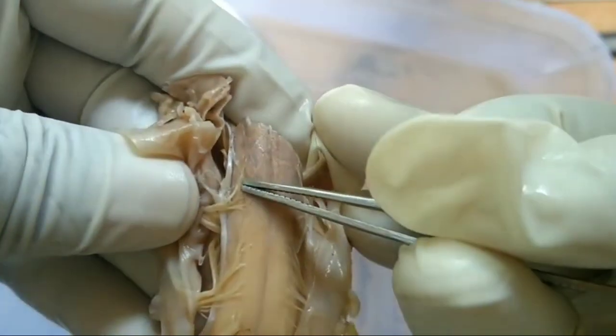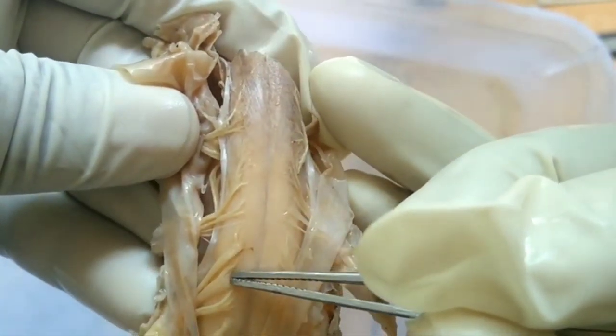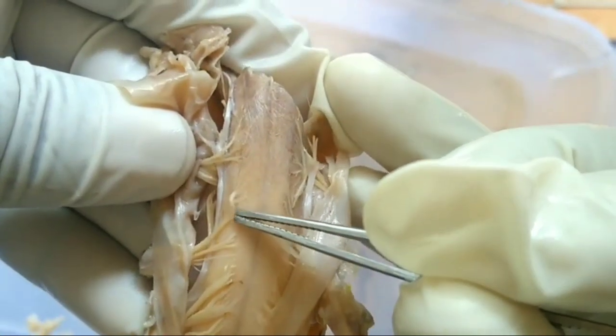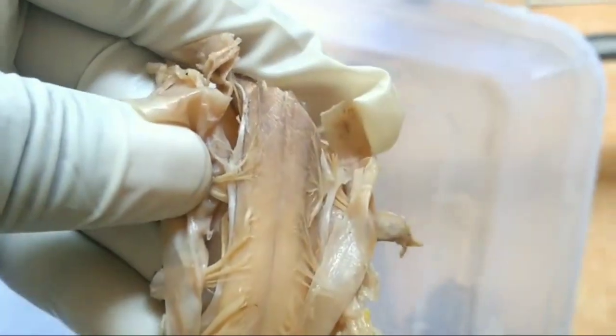This is the anterior lateral sulcus. On both sides there are two sulci. Anterior lateral sulcus, from where the ventral root of the spinal nerve will come out.